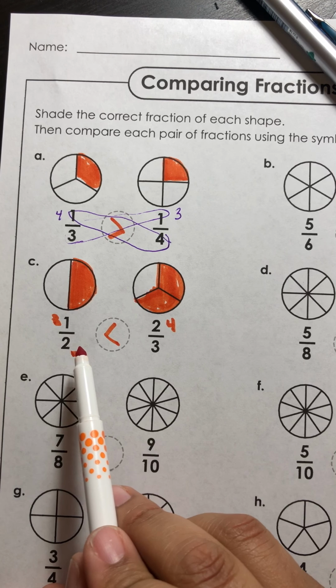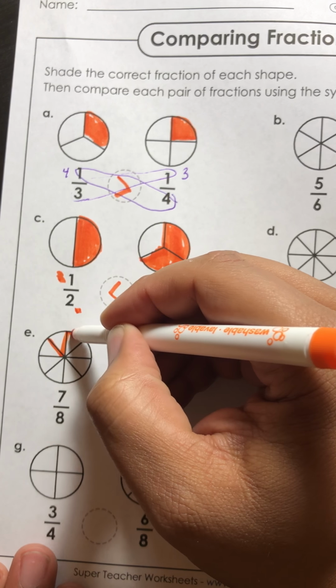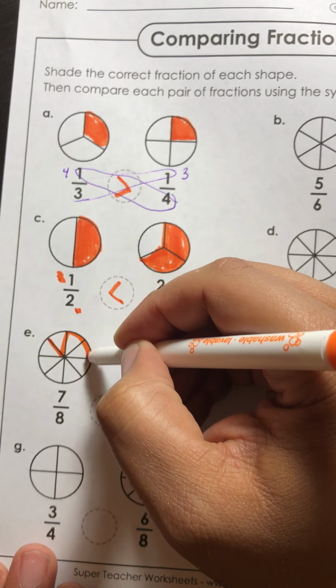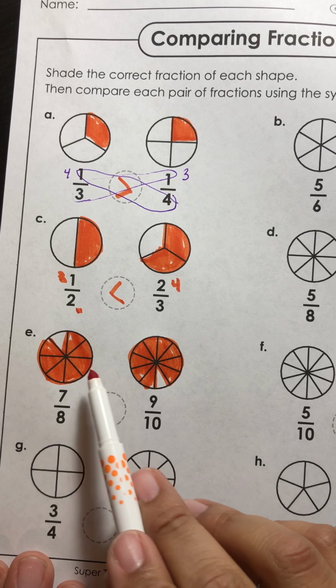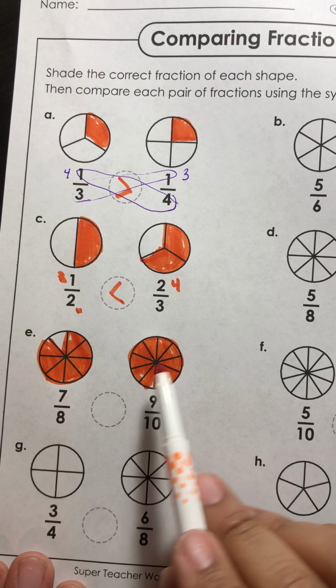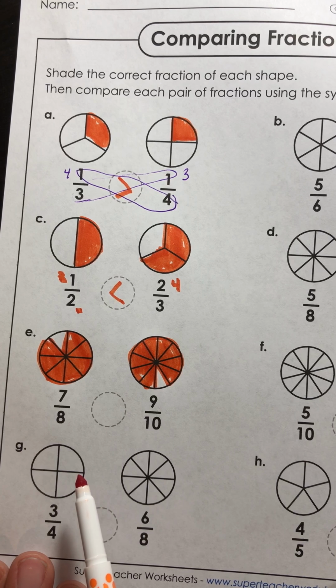Sometimes people get tricky. What if I shade in 7 of these 8 pieces? Now you guys can tell that's almost the whole thing. And here I'm going to shade in 9 of the 10 pieces, but I'm going to try and mess with you, and I'm going to leave 1 unshaded that's on the opposite side. Now, it's kind of hard to tell because it looks like this whole thing is mostly shaded and this whole thing is mostly shaded, so sometimes our eyes get tricked. That's when multiplication comes in handy.